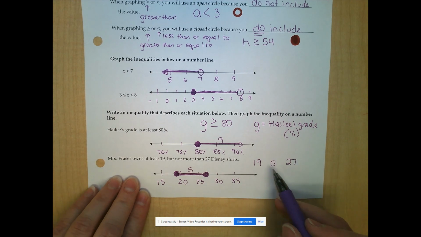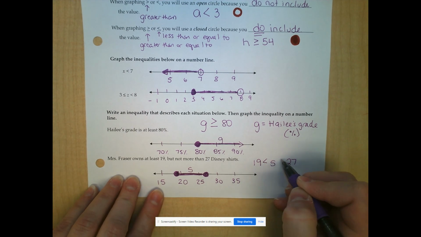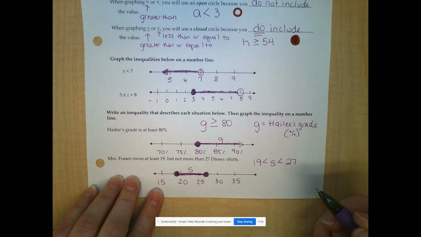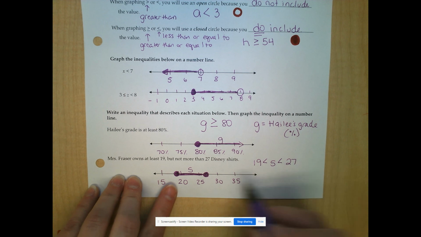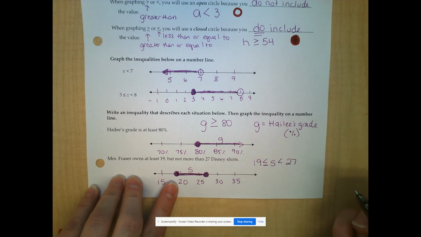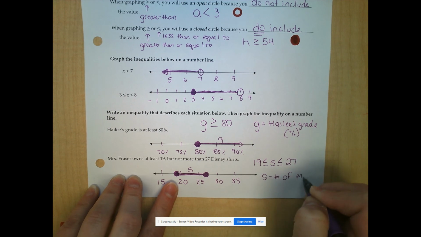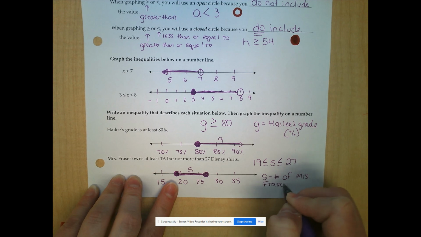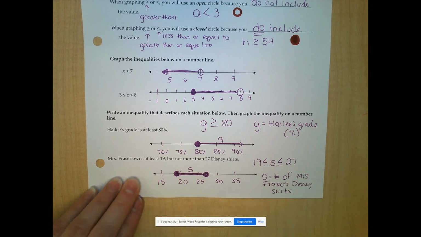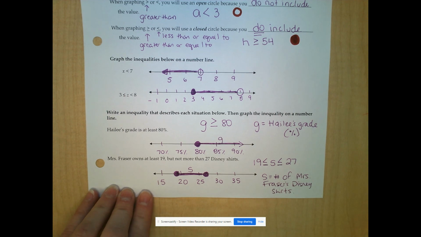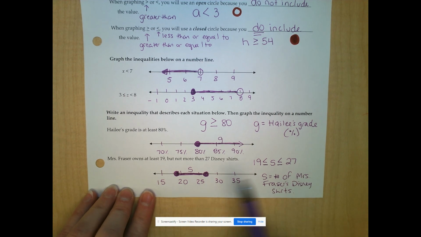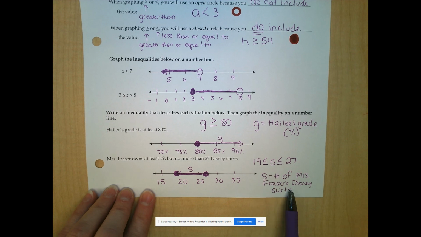So what is the rest of this going to look like? Well, the two symbols are always going to be the same and they're always going to agree. They will always be saying it's between 19 and 27. And then you need to say 19 is included by putting the equal to and 27 is included by putting the equal to. Then you would say S equals number of Mrs. Fraser's Disney shirts. And this is very much out of date at this point, but I can still draw a graph, I can still write my inequality, and I can still define my variable.